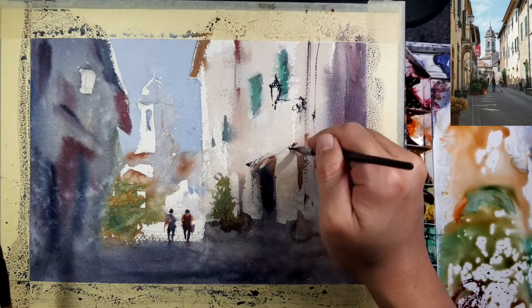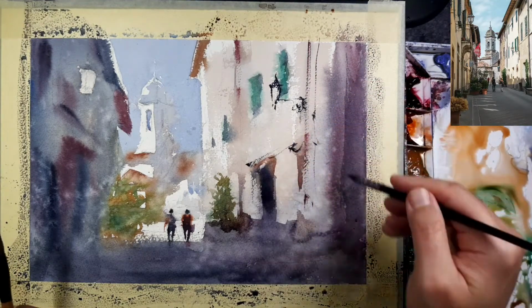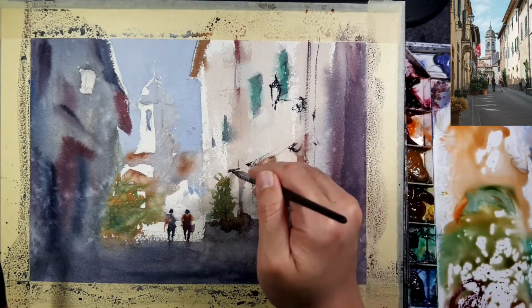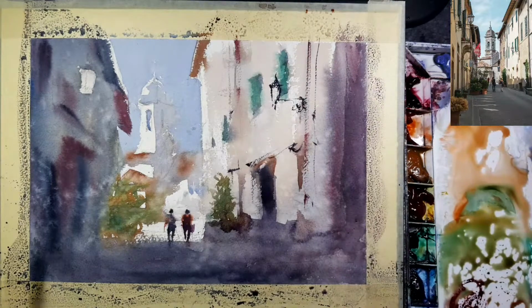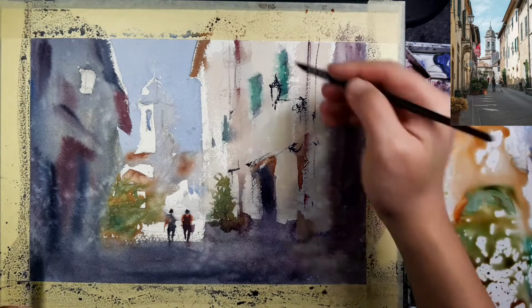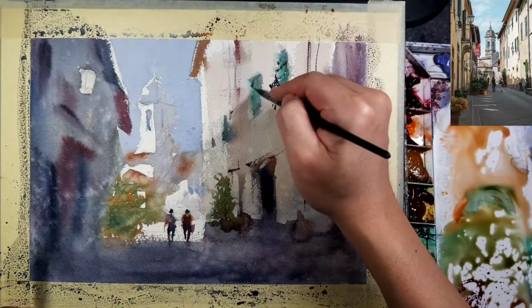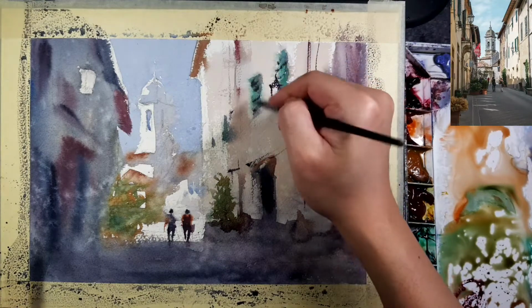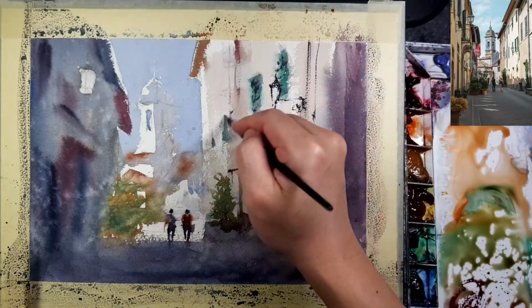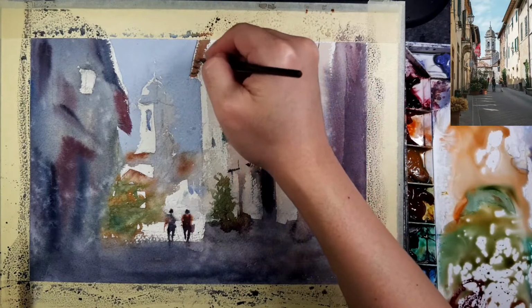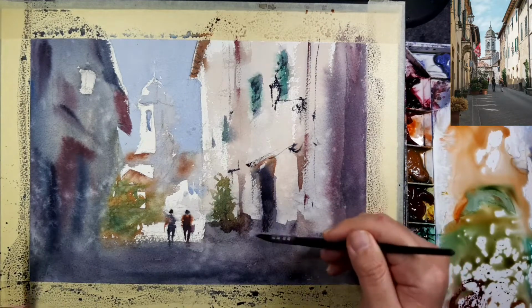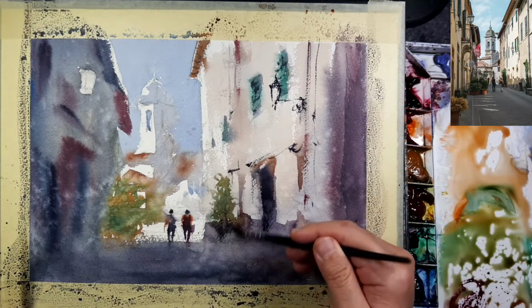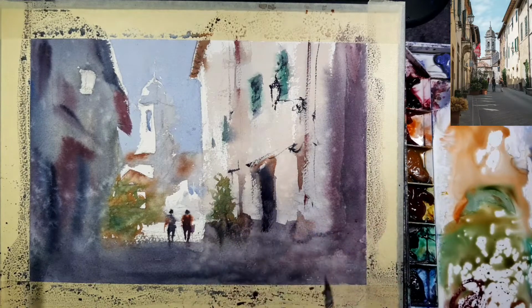Some kind of line is also great to add. Okay, I think it's done.